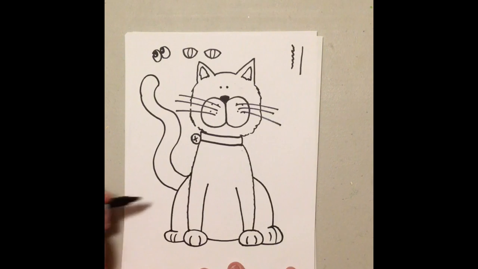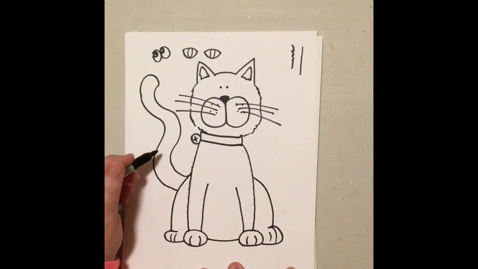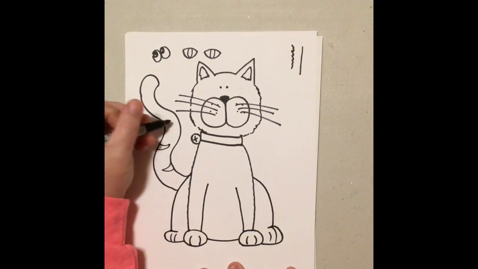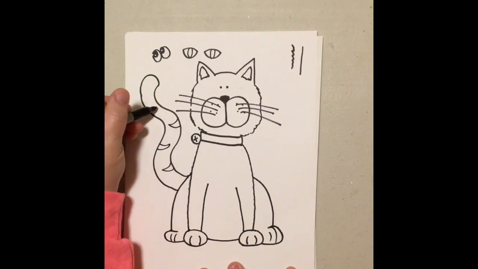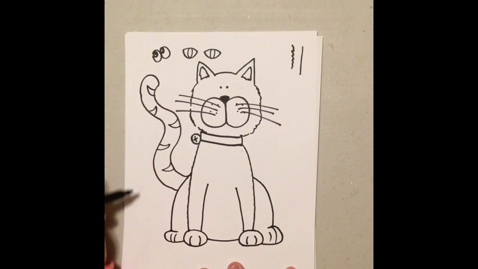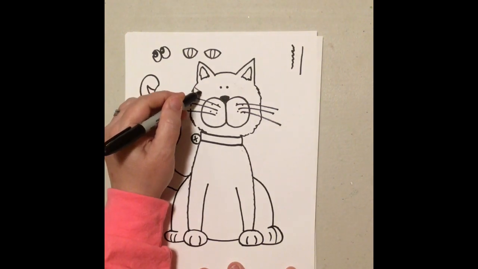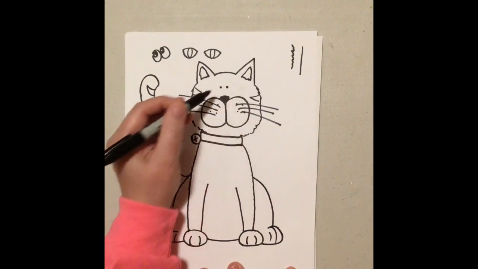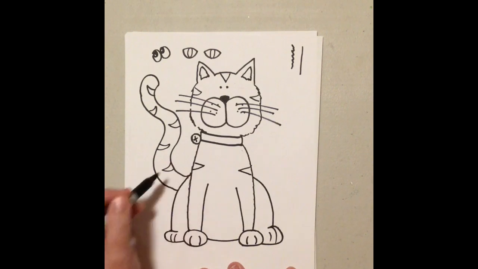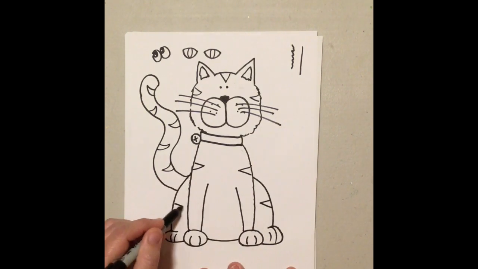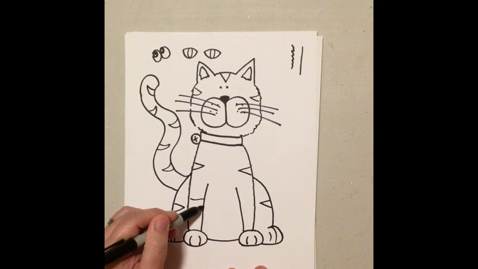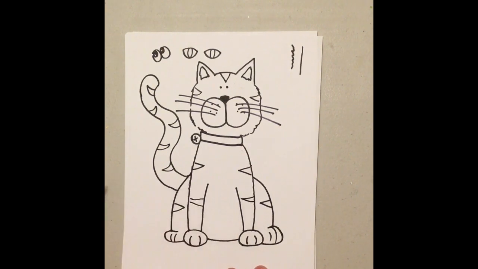If you want to add some other details like stripes, I could certainly add a few stripes on the tail if I want. And if you see when I do this, I'm just adding little curved triangles. They almost look kind of like teeth in a way. I could add the same thing to the face if I want to give it some stripes, or to the body, just here and there. And again, this is completely a choice. You could have yours completely solid, and that would be just great too. You choose what your cat's going to look like.